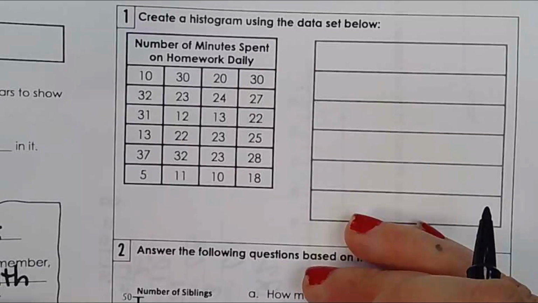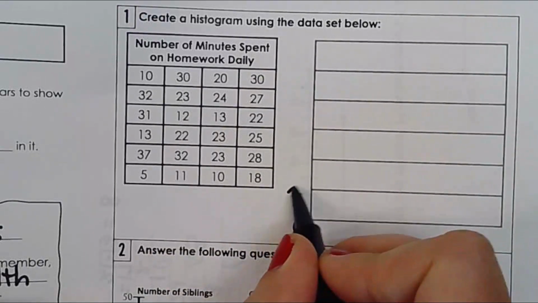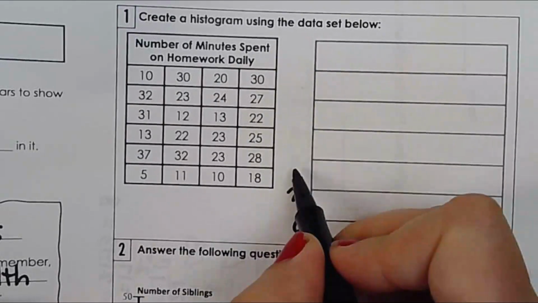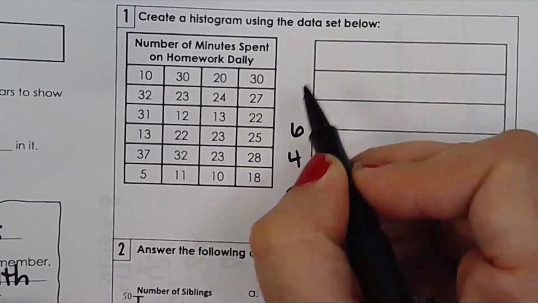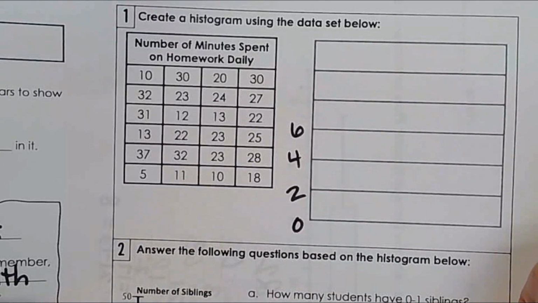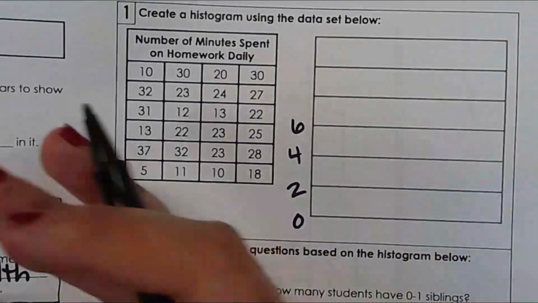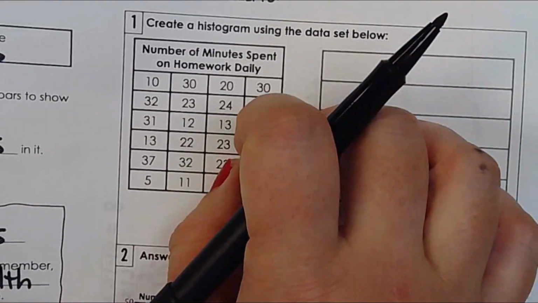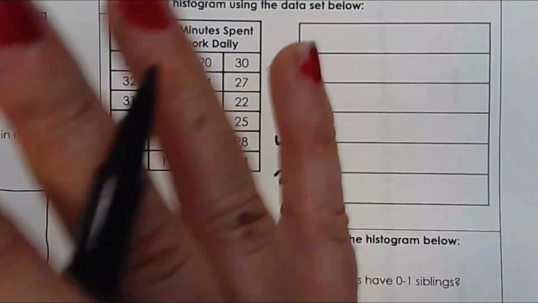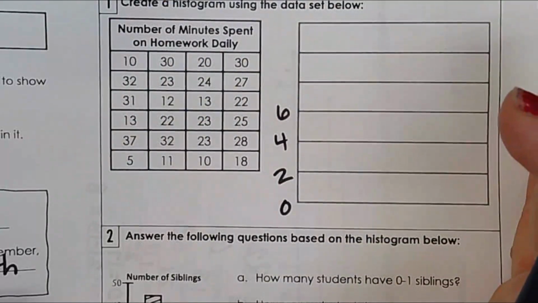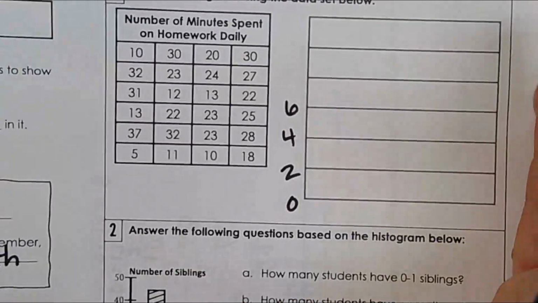We would have had to say each section is worth how much? 2. Or we could have said 5 or 10 or 100. It just matters on what kind of graph we're talking about, and how many minutes are spent on homework or how many people are spending that. It just matters what the scenario is.